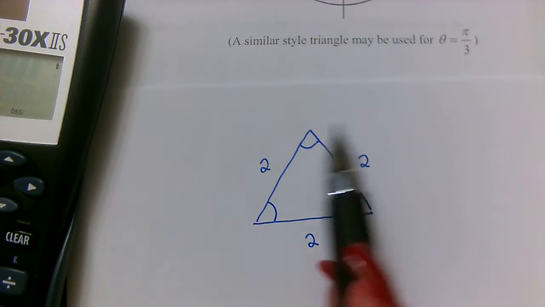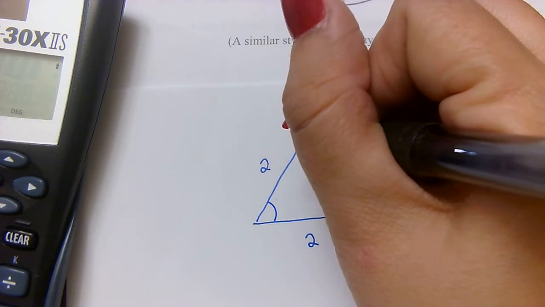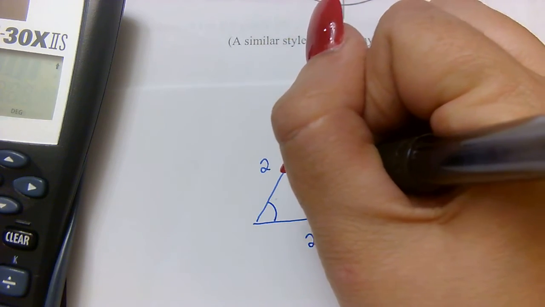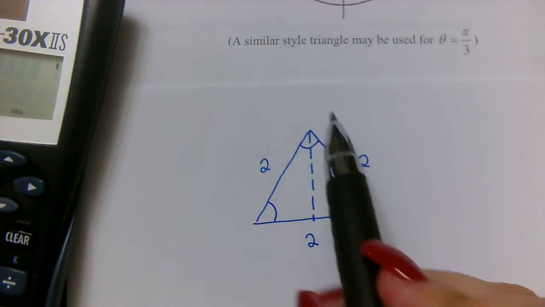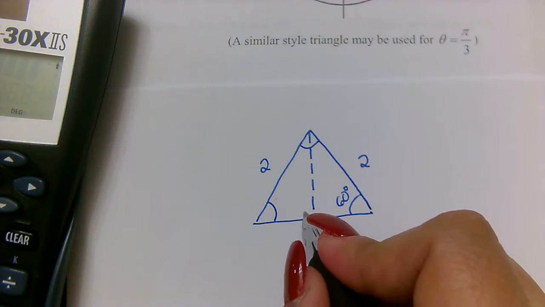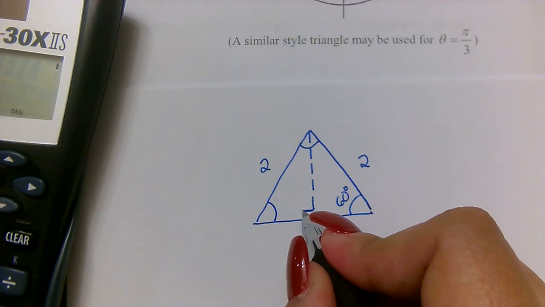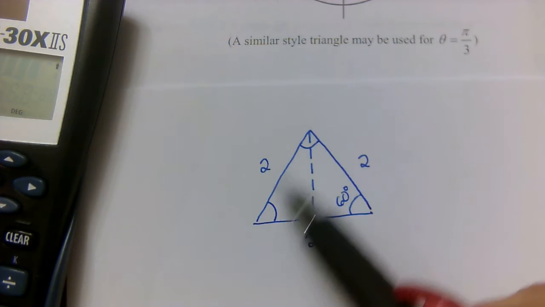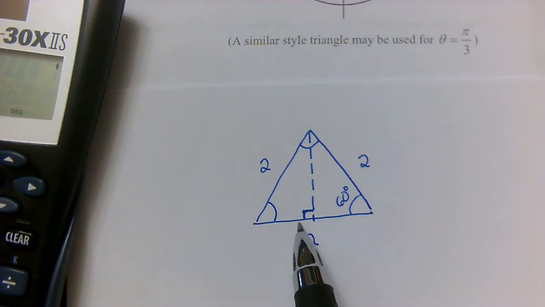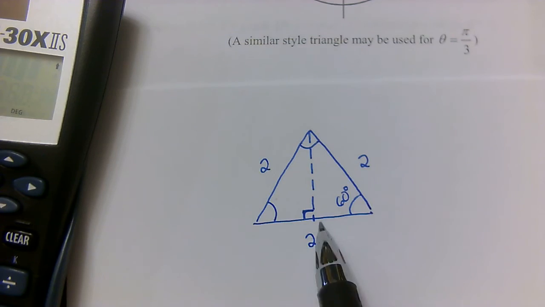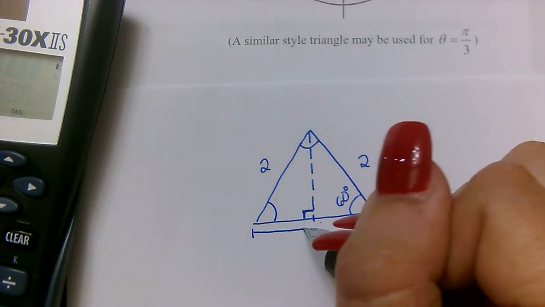Now what I'm magically going to do is say, let's cut this equilateral triangle in half. Once I cut it in half, this now becomes a 90-degree angle. This side is still 2, but if I cut it in half, the distance from here to here is now going to be 1.